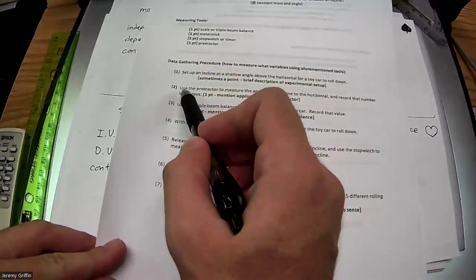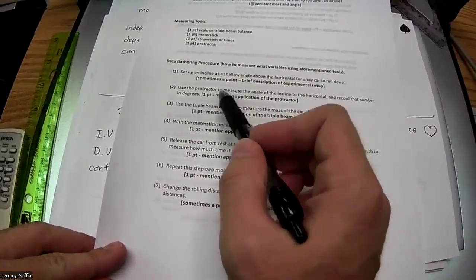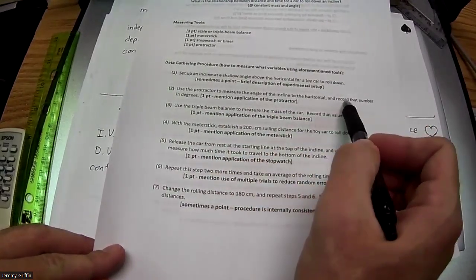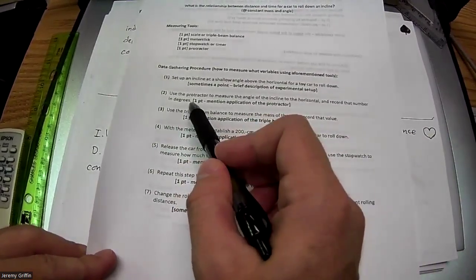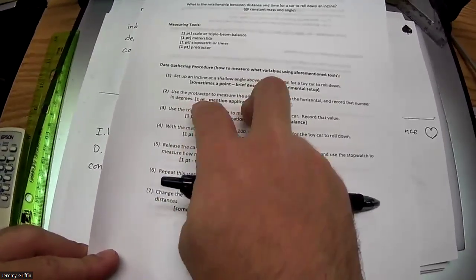Now we're going to say, what tool are you using to measure what thing? Use the protractor to measure the incline to the horizontal and record that number in degrees. Oh, look, I even got the unit here. So a point for a mention of the application of the protractor.